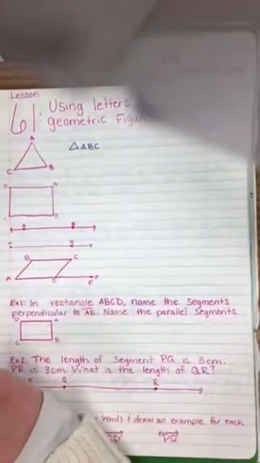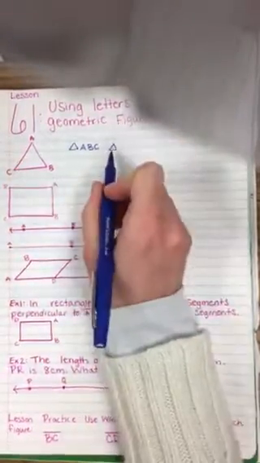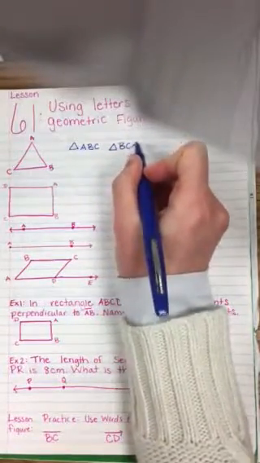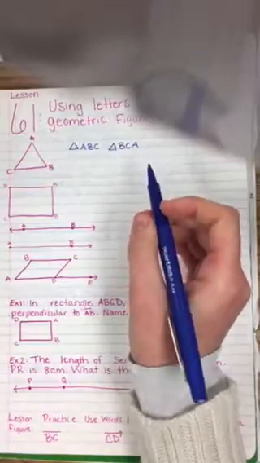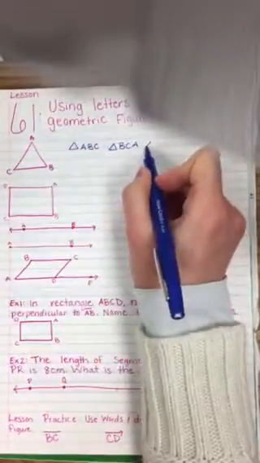ABC. You can call it triangle BCA, and this means triangle. This is for naming and identifying geometric figures. You can call it triangle CAB.